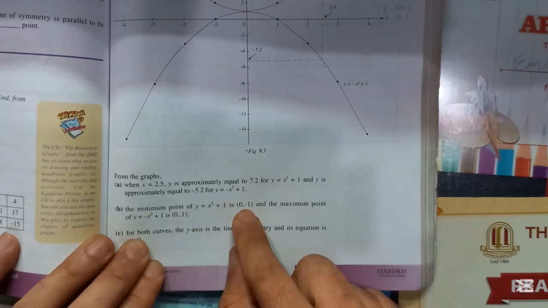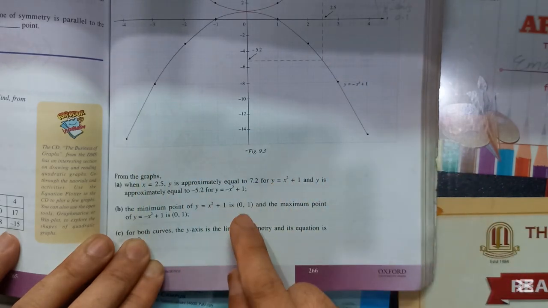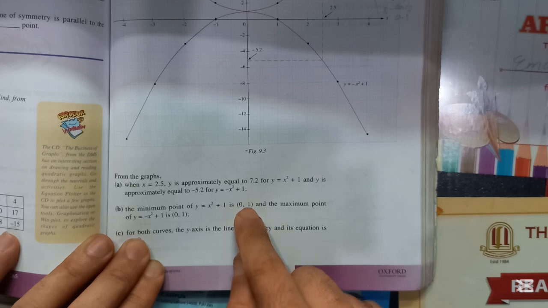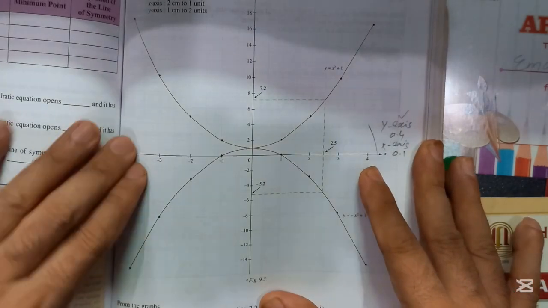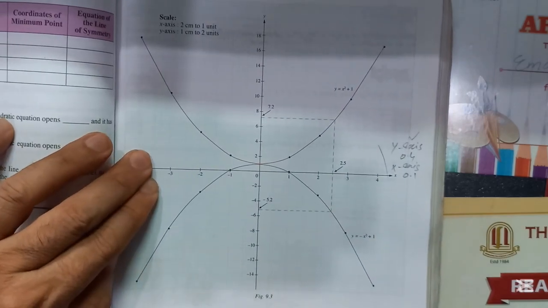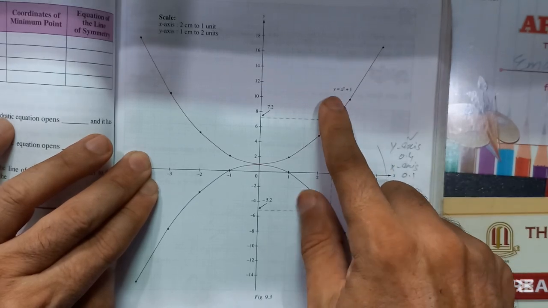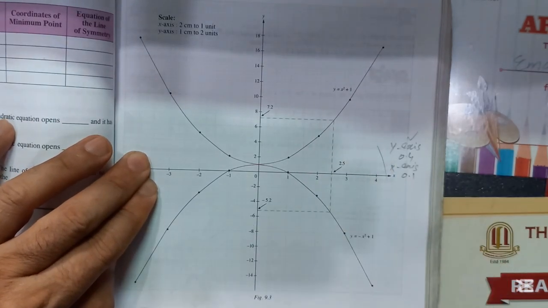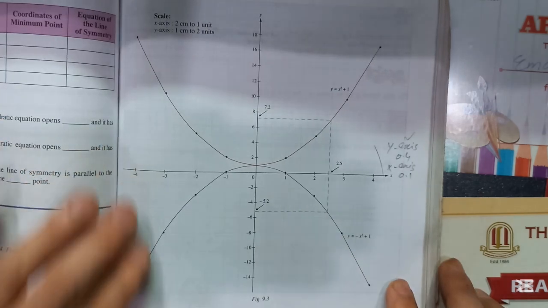This is the point which is minimum for the upper curve, and this is the same point which is maximum for the lower curve. So look again now. From here you can see this is the upper curve, which is y is equal to x square plus 1, and this is the lower curve, that is y is equal to minus x square plus 1.